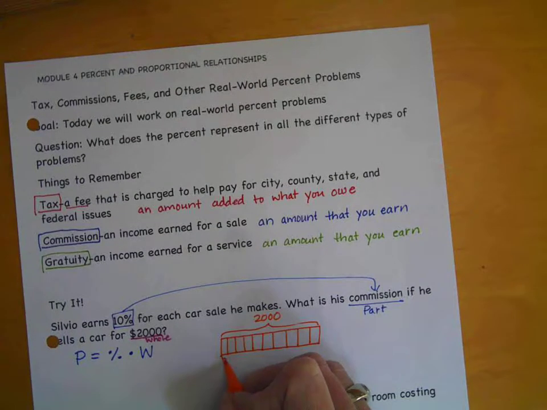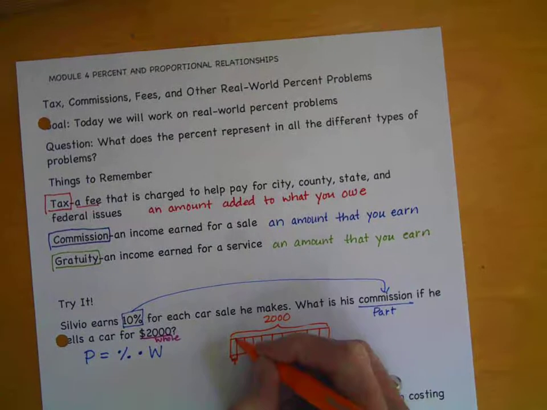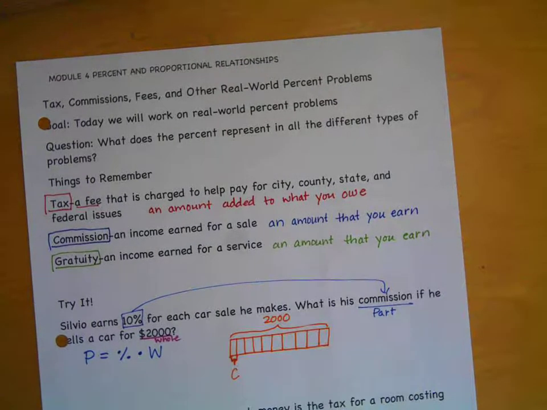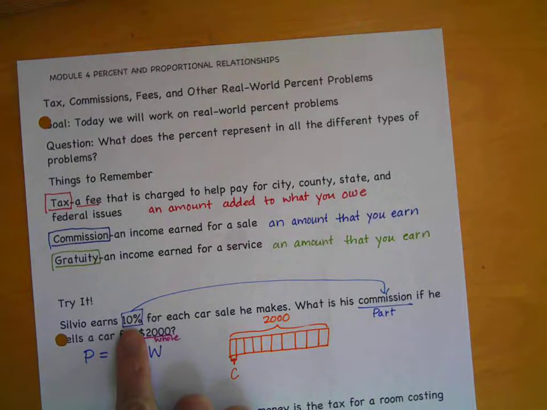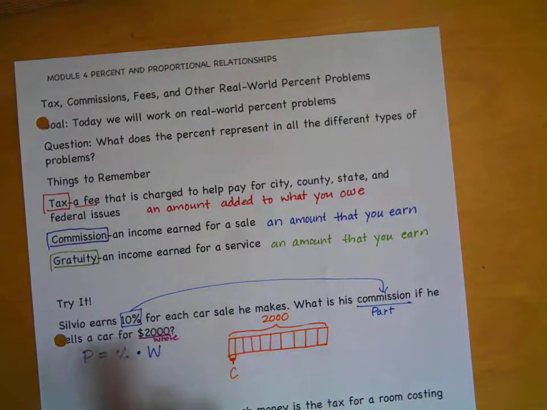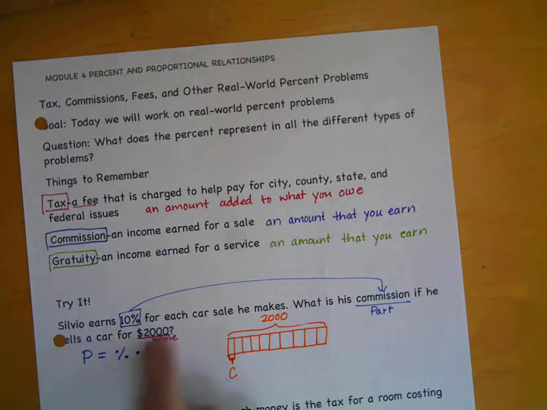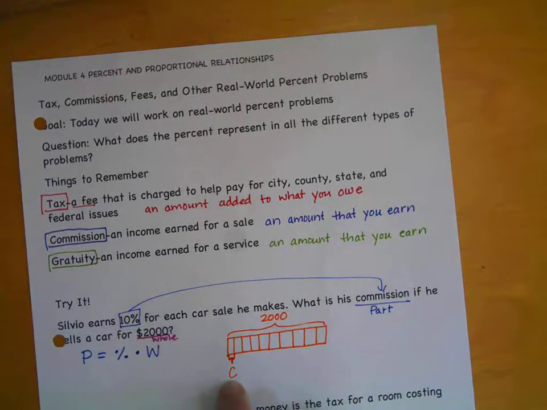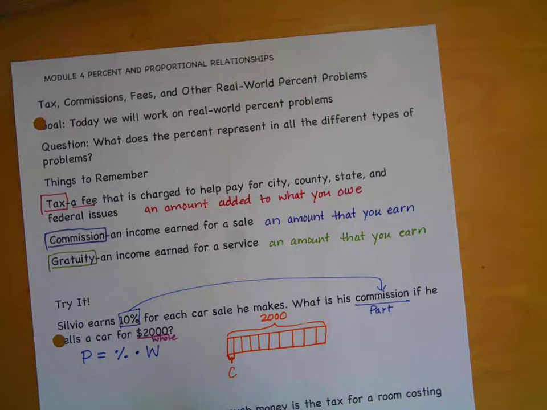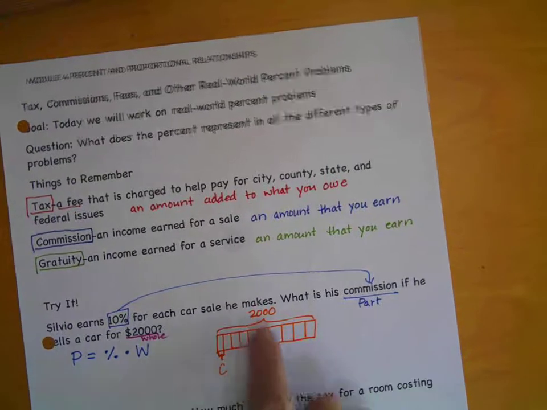And so I need to know what is this amount right here, because that right there is the commission. And so it says 10% of the car sale. So if he sells the car for $2,000, then we know that 10% of that is what Silvio earns extra on top of his salary.